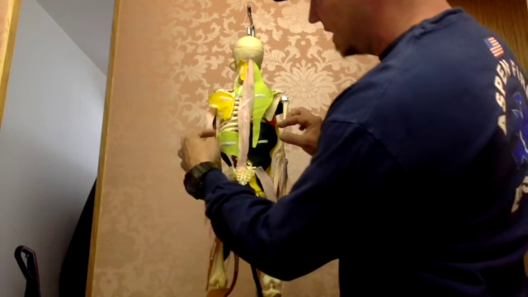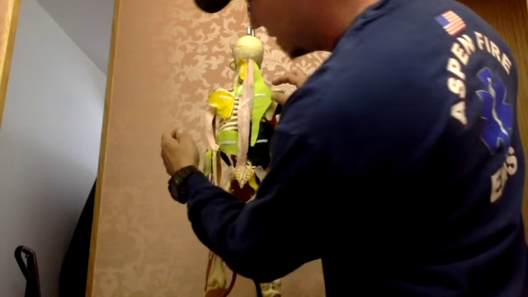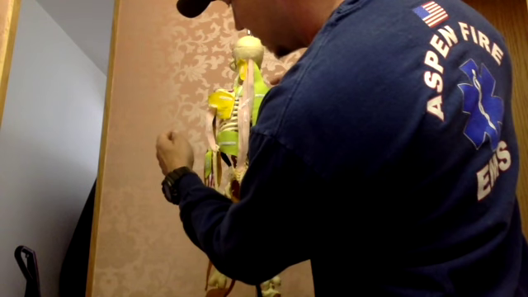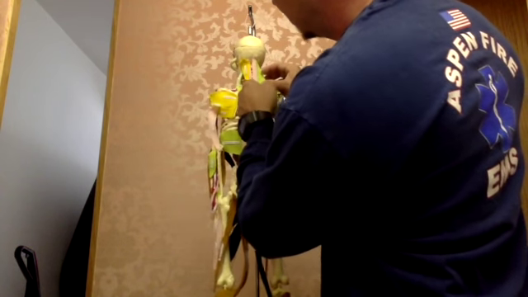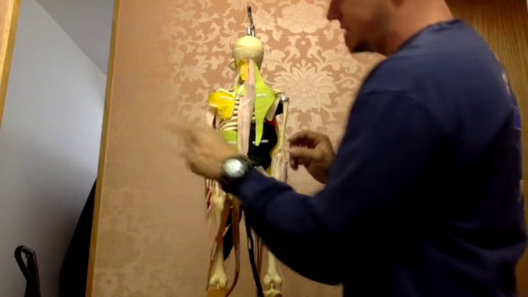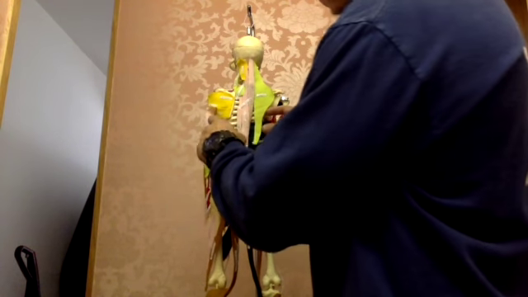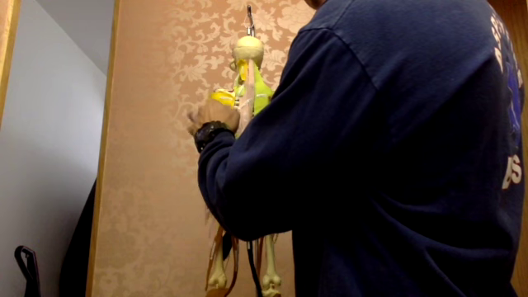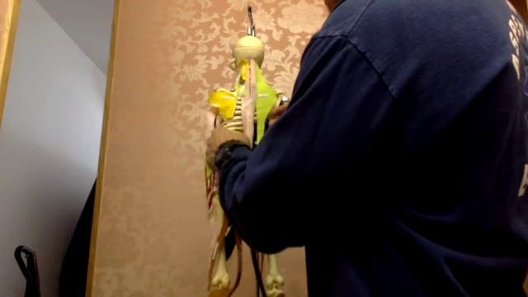Then the superior one is up here, but we'll talk about that one in a second. Where does the inferior one attach?